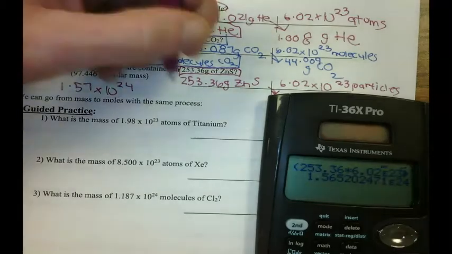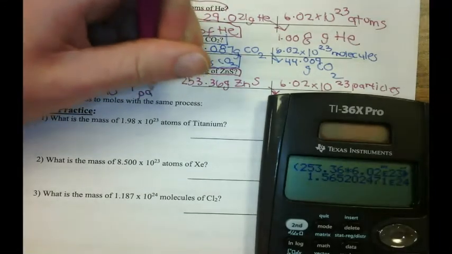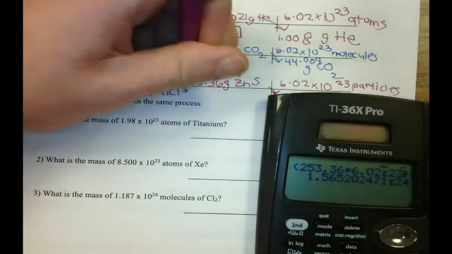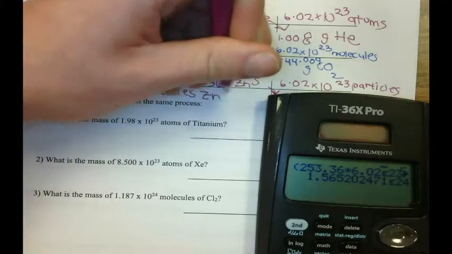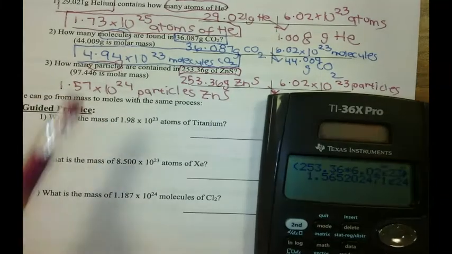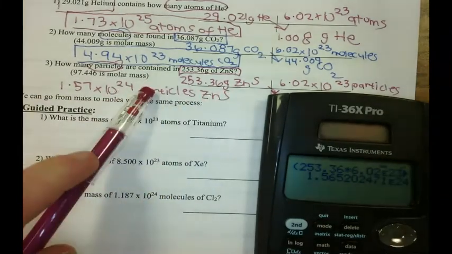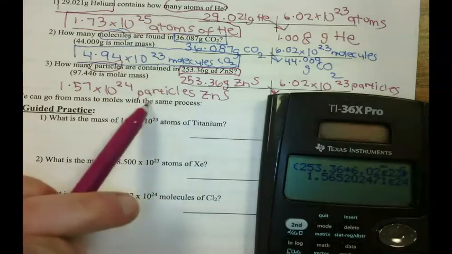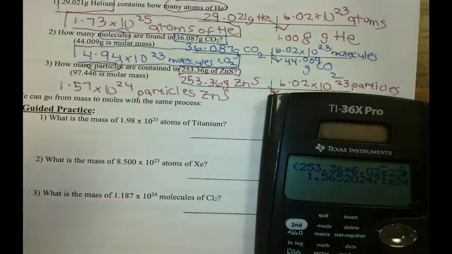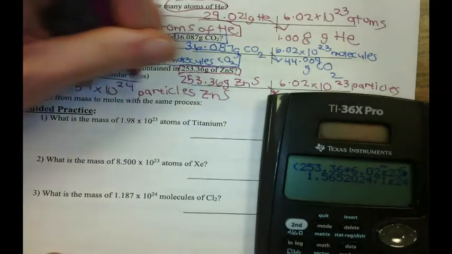And that is particles of ZnS. To get full credit on your answer, you need to include the entire unit, which is particles ZnS. All right.